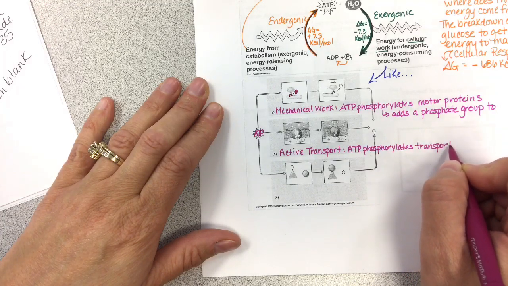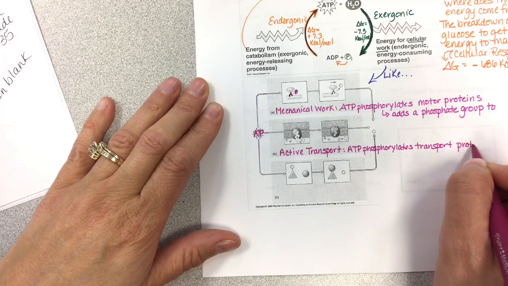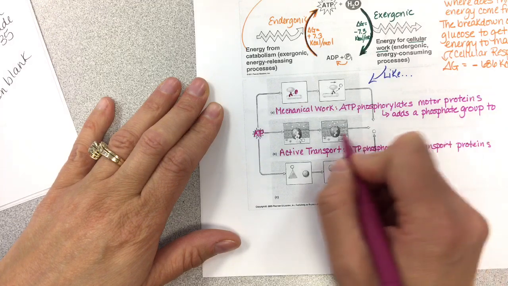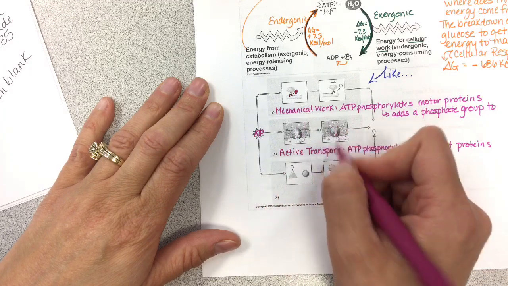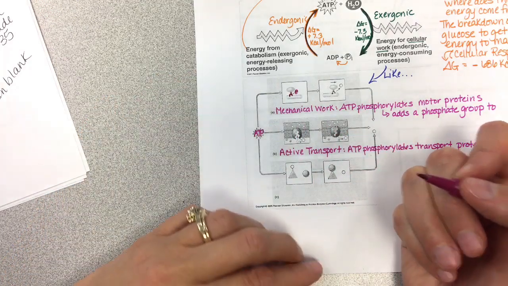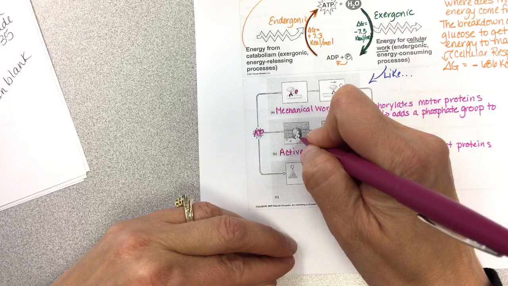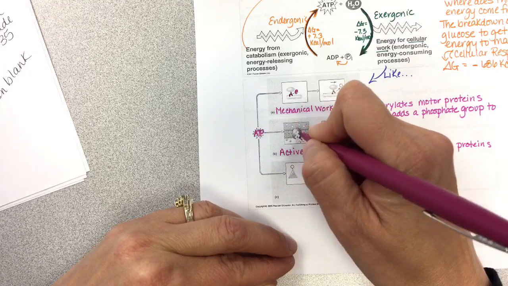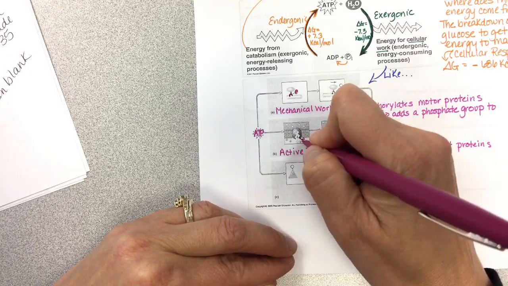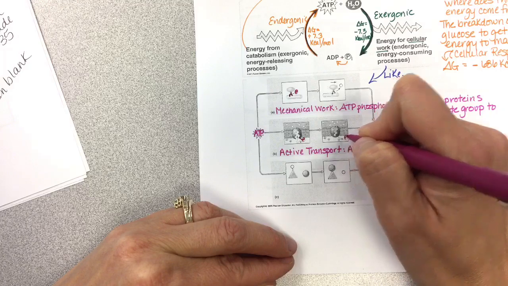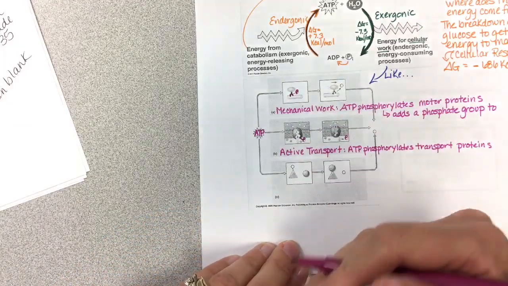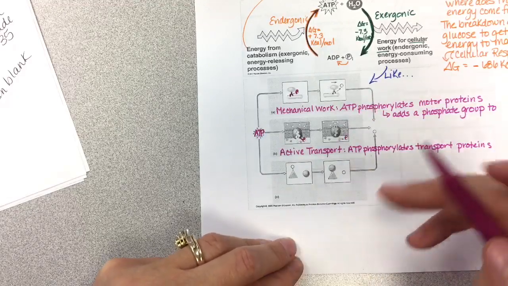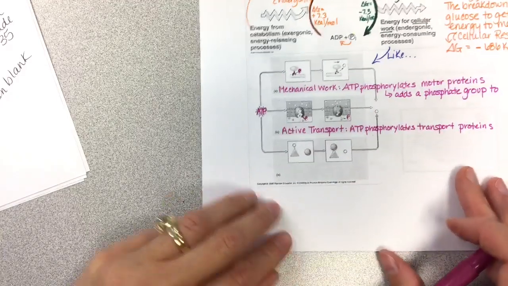I talked about this with the sodium-potassium pump, so that's what's going on here. Sodium-potassium pump: 3 sodiums out for every 2 potassiums in, and this transport protein is phosphorylated. Here's your phosphate group, and then dephosphorylated, causing that shape change, allowing sodium to go against its concentration gradient from low to high.